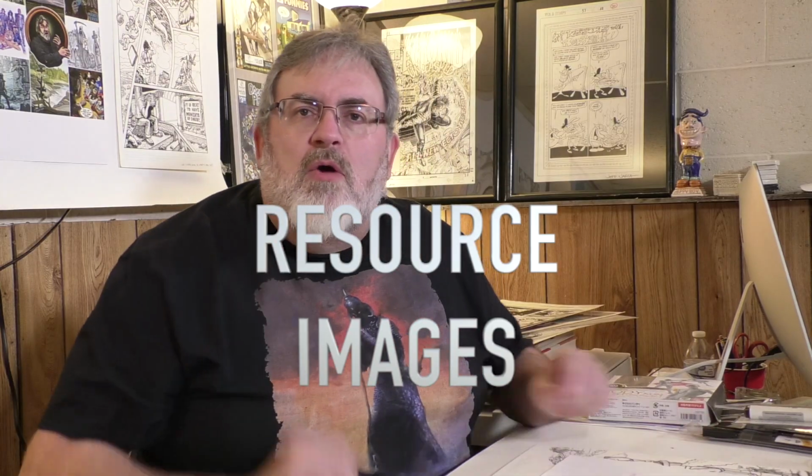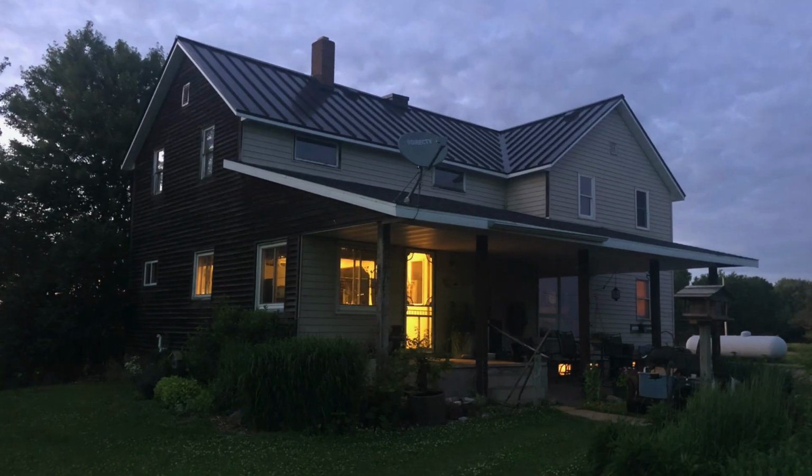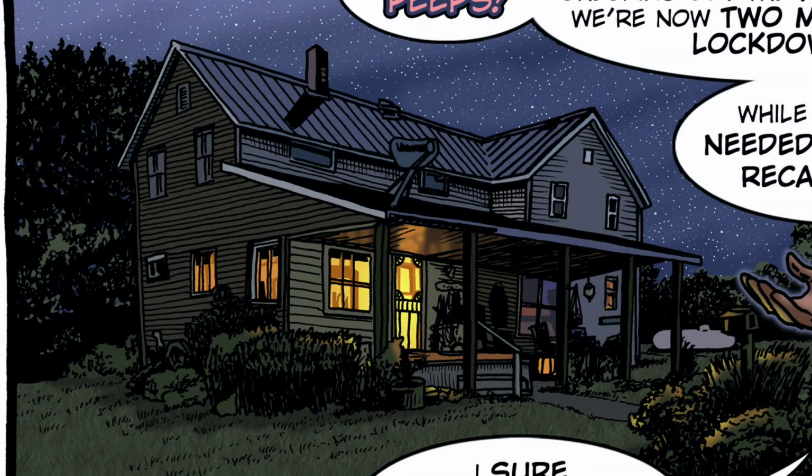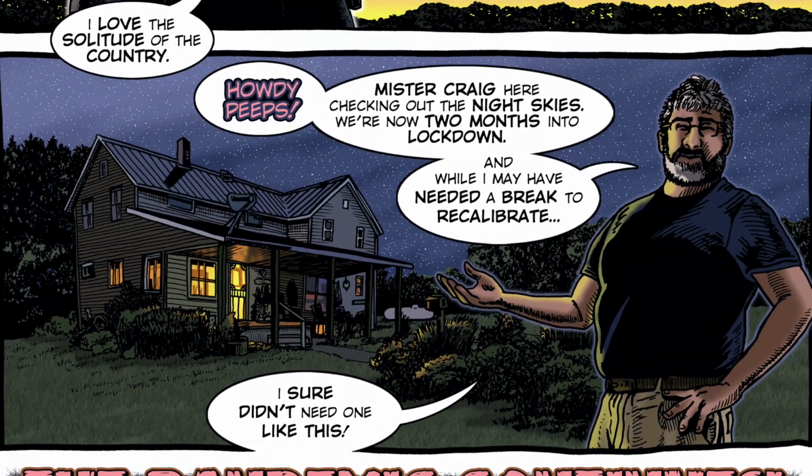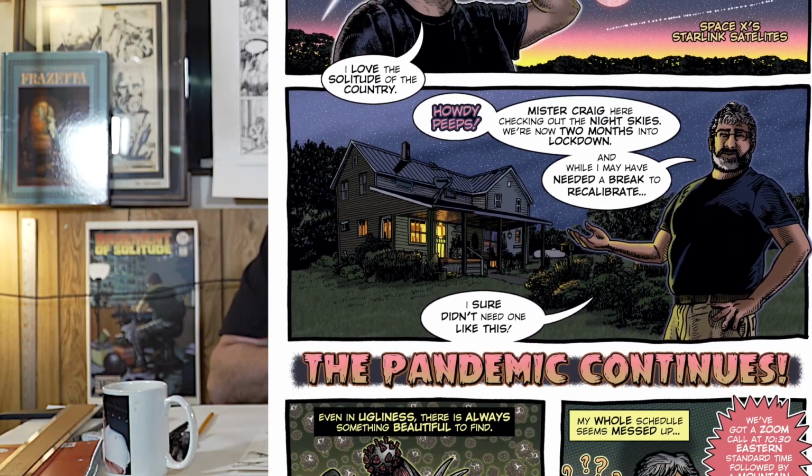One of the things I want to talk to you guys about is resource images. When you are working on your comic, don't be afraid to get your hands on some pictures or make some pictures. This is my house, and I needed a picture of my house for one of my panels. I could draw it outside and figure it out, and that would work great, but I can also get a picture of it so I can know what the drawing looks like, and I can try to make the lines for that.